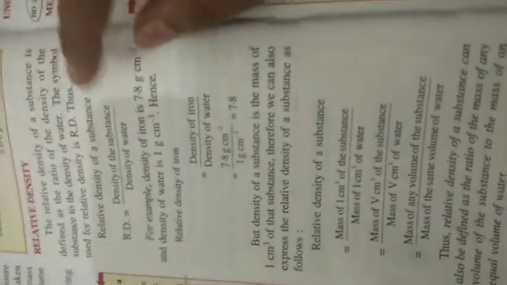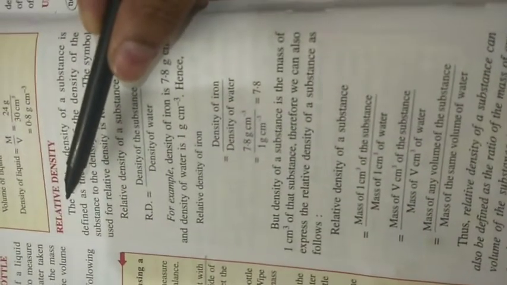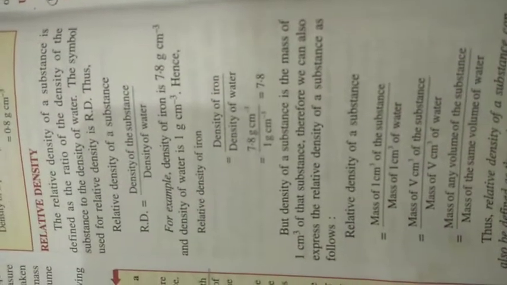Now comes the relative density. You can just understand it from the word relative. Relative means it is related or connected to something. So the relative density of a substance is defined as the ratio of the density of the substance to the density of water.